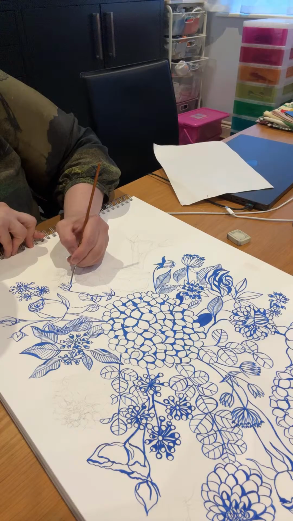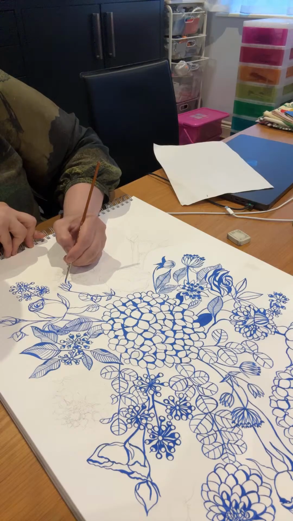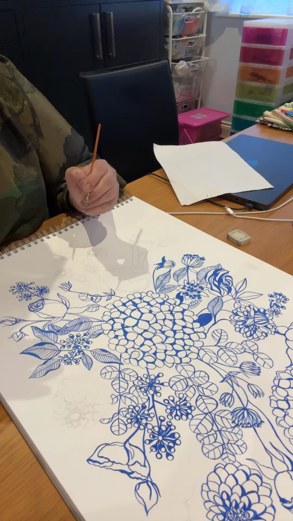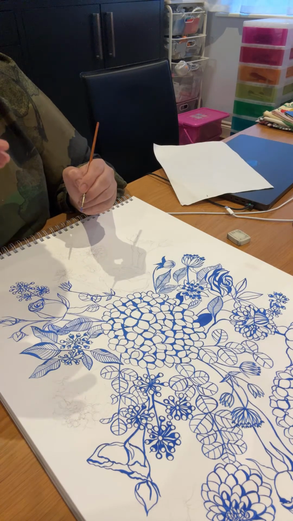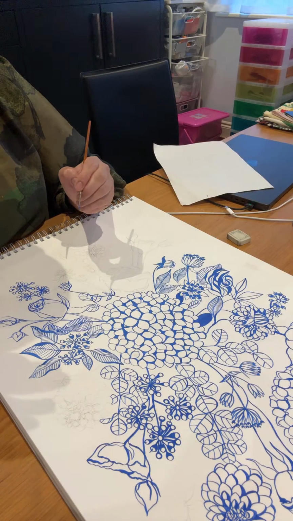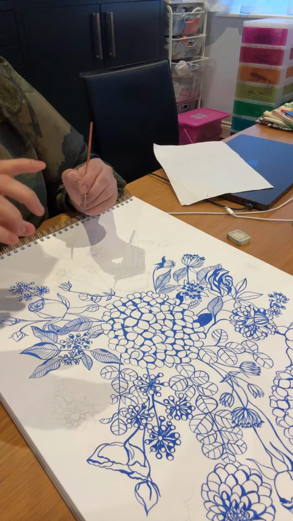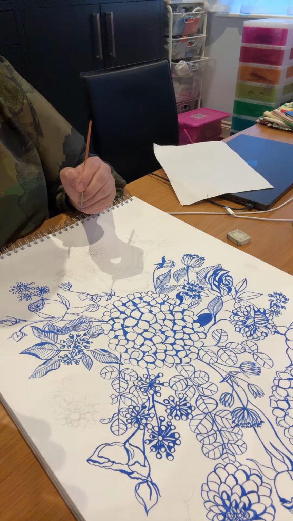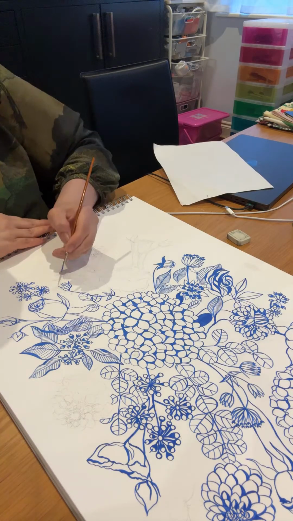And go like that. Like the shape, I'm just adding as much of the pattern and the tiny petals as I can to make them look nicer. The more detail I add, the nicer it looks.